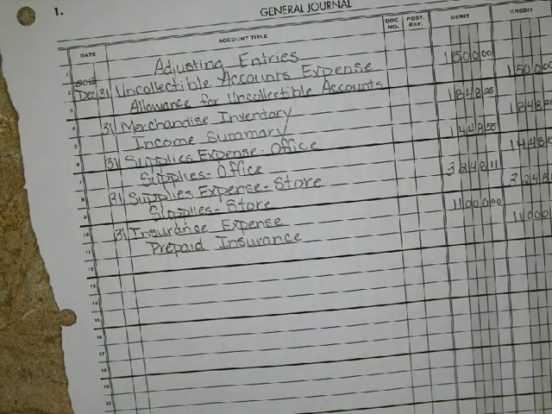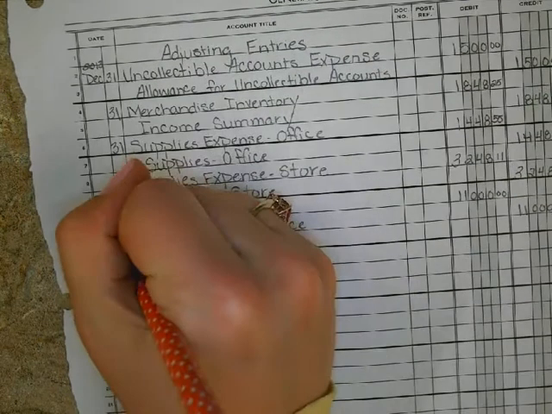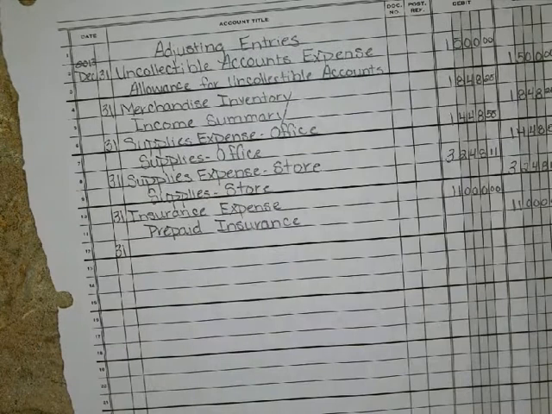Three more. Next adjustment. Accumulated depreciation of office equipment. Good. So we're going to list the expense account first. That's going to be depreciation expense.